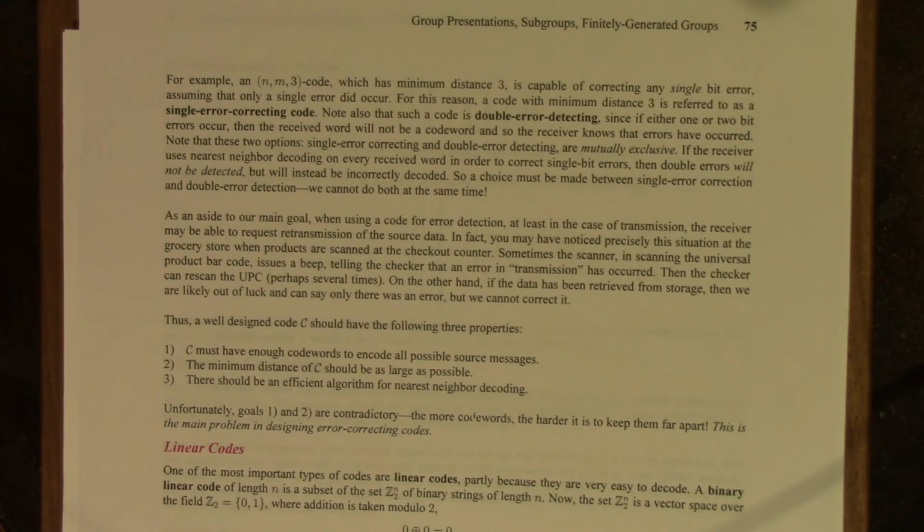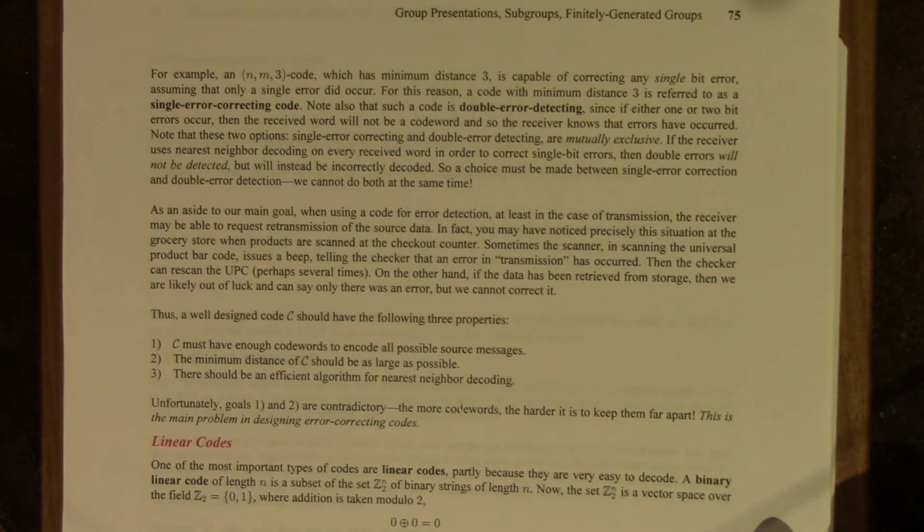But of course, you don't know whether there was only a single error. So again, this is not an infallible process, but it has the best, most likely outcome. So for this reason, a code with minimum distance 3 is referred to as a single error correcting code.